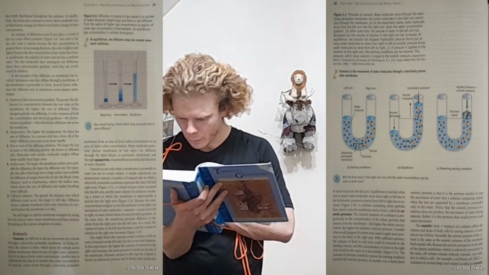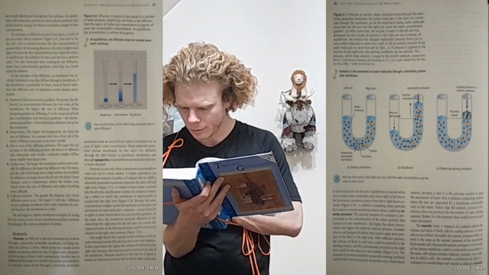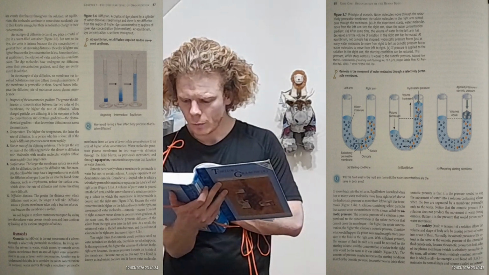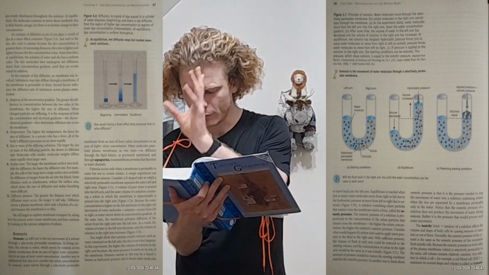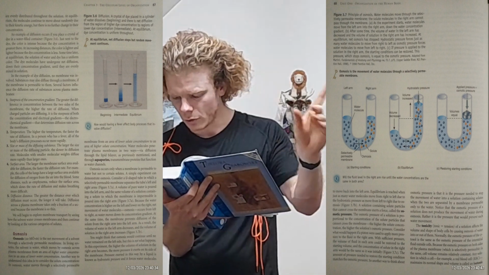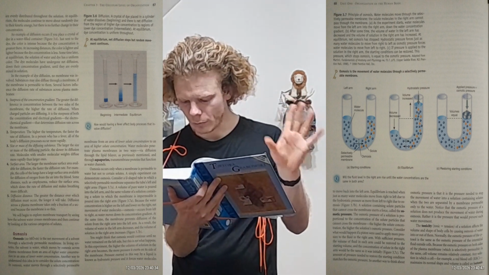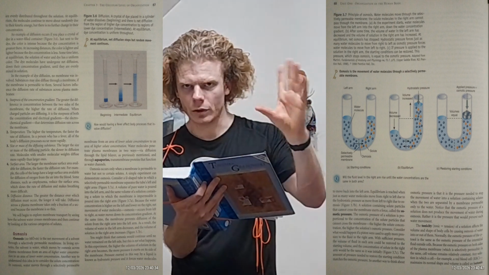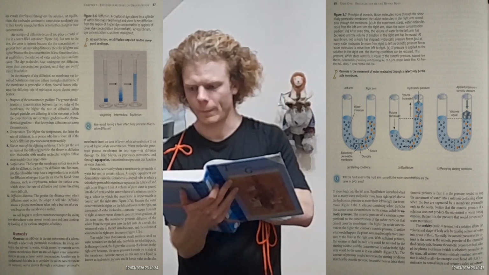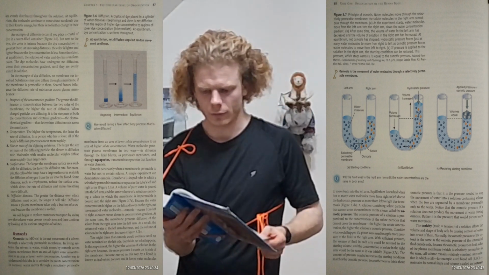A U-shaped tube in which a selectively permeable membrane separates the tube's left and right arm. A volume of pure water is poured into the left, and the same volume of a solution containing solute to which the membrane is impermeable is poured into the right arm. Because the water concentration is high in the left, and in the right there's also a part of it that is the solute, not the water. So there's something else in it.